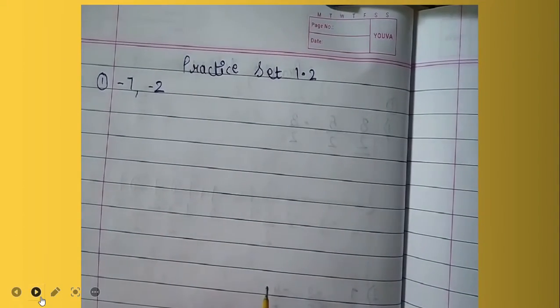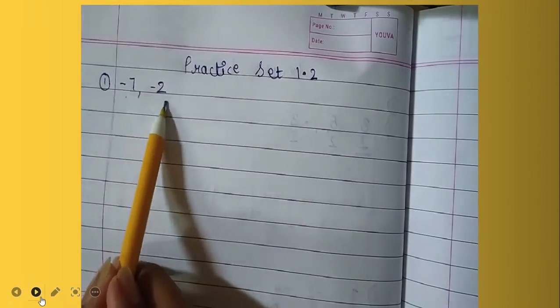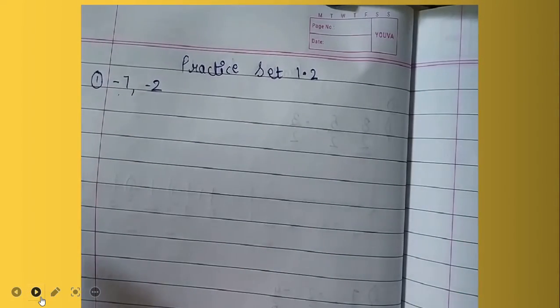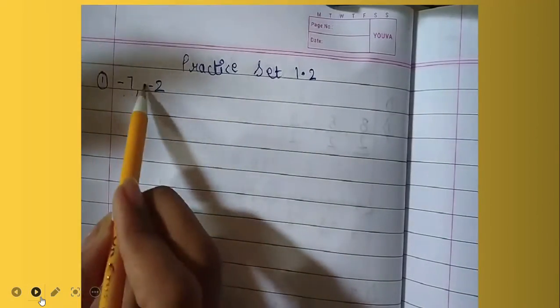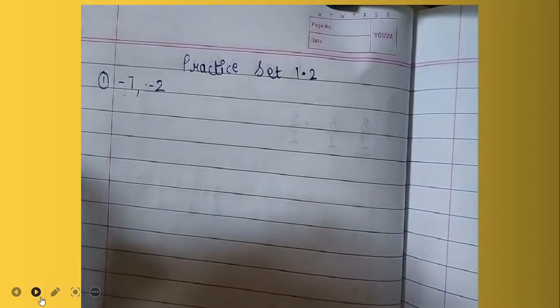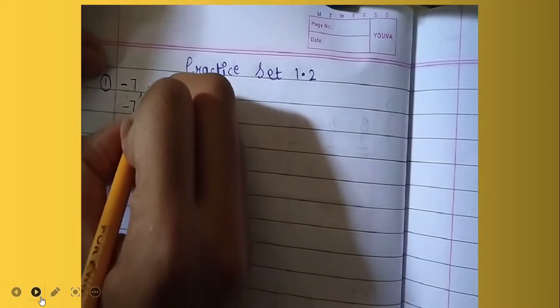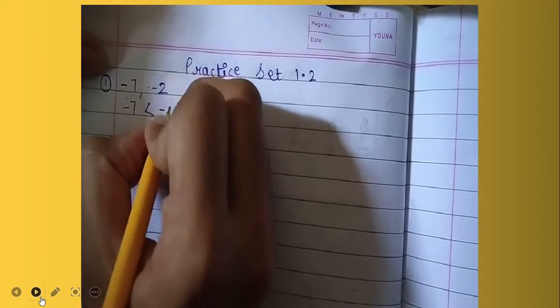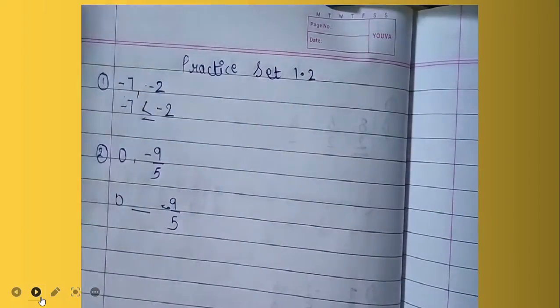Let us begin with practice set 1.2. The first one is minus 7 and minus 2. As we saw, among negative numbers, the number which comes first on the number line is greater. So minus 7 is lesser than minus 2. So this is what the sign should be there.